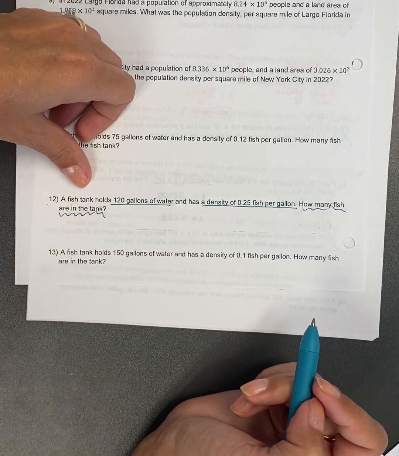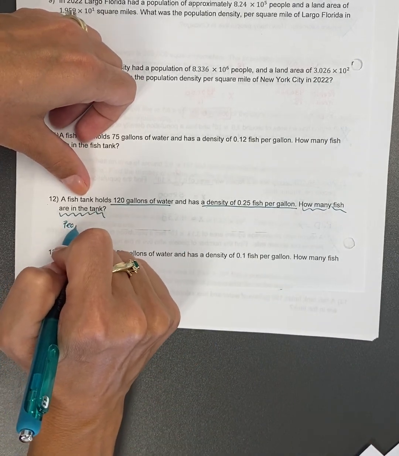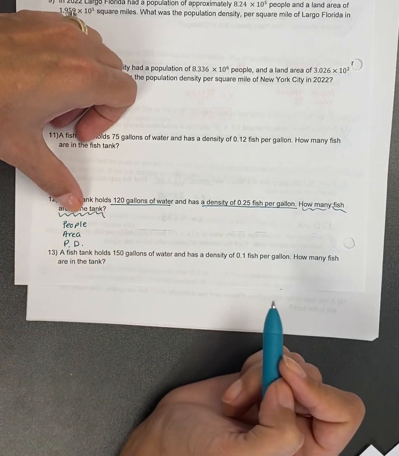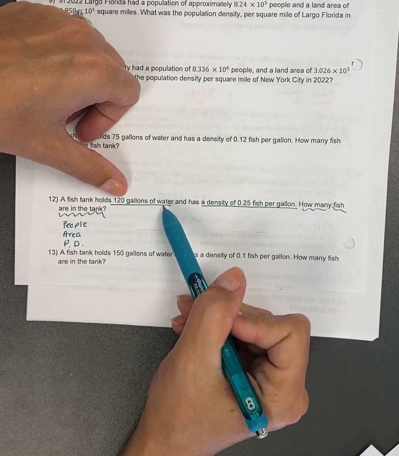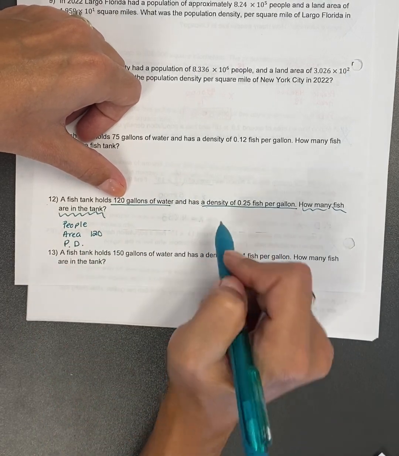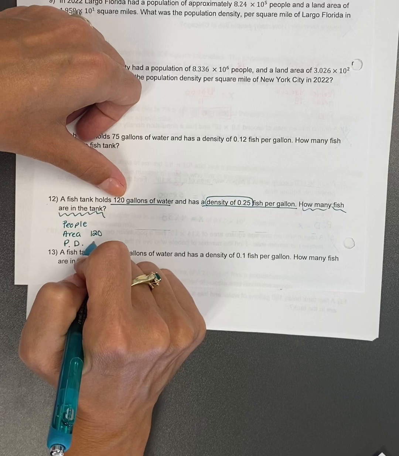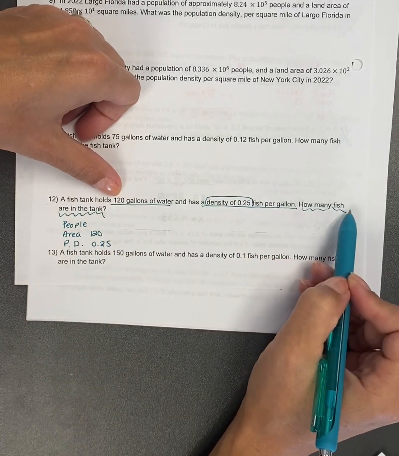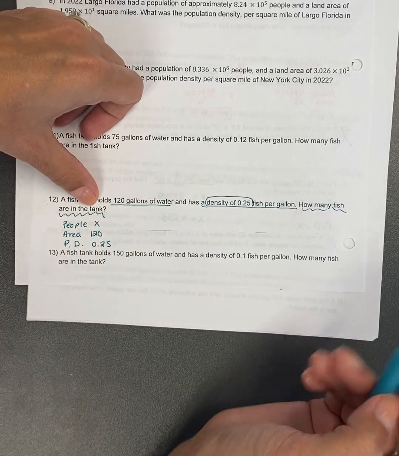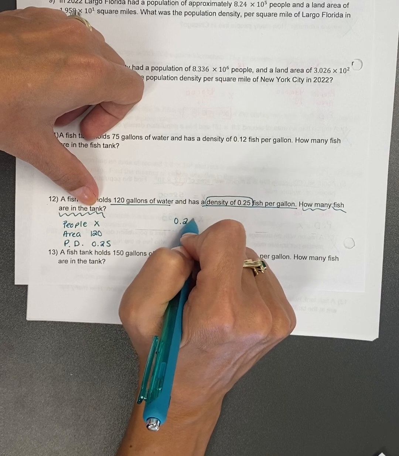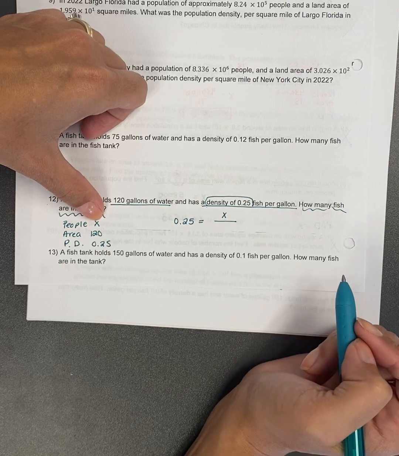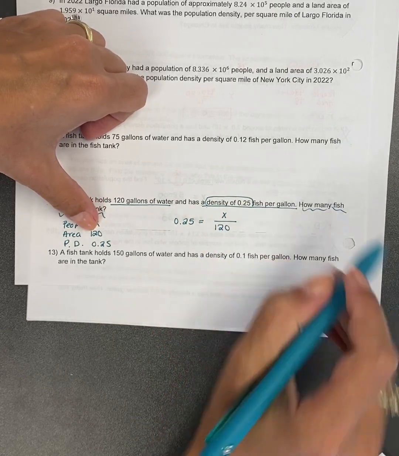So it just looks a little different because we're not talking about people now. So I still have my people, I still have my area, and I'm still trying to find population density. But this time it's a little bit different. So 120 gallons of water, that's going to be the area because that's the space in which the fish live. The density, it tells me the density is 0.25. It says how many fish or how many people live in the tank. So I'm going to call my people my x. So I'm still using the same formula. Population density, which is 0.25, equals my people or my fish over my area, how much space I have, which is 120.